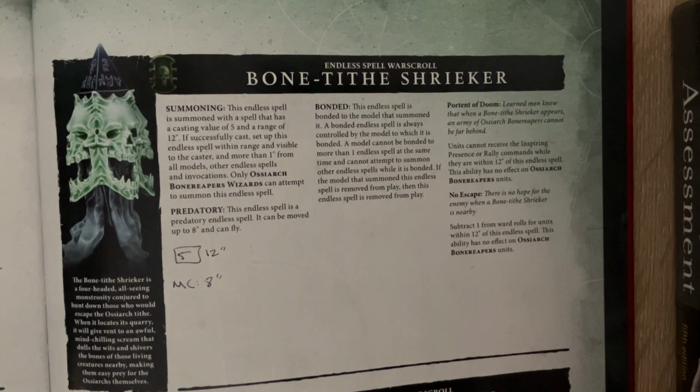And then subtract 1 from ward rolls for units within 12 inches of this in the spell. This has no effect on OCR. That's a unique ability too. -1 to ward rolls. Okay. So we've got one that's doing damage and could do a good bit, one that's turning off objective holding, and one that is making wards worse and turning off rallying and Inspiring Presence.